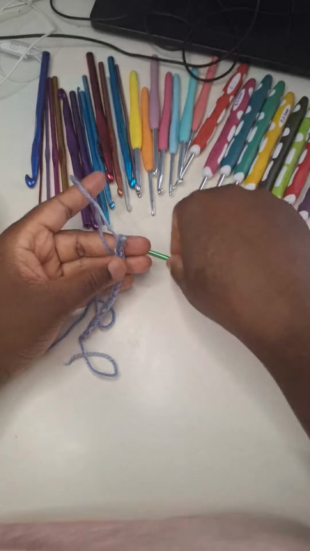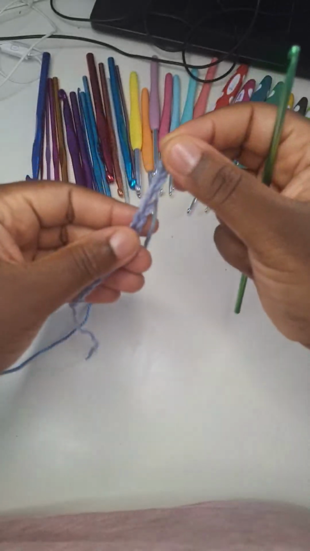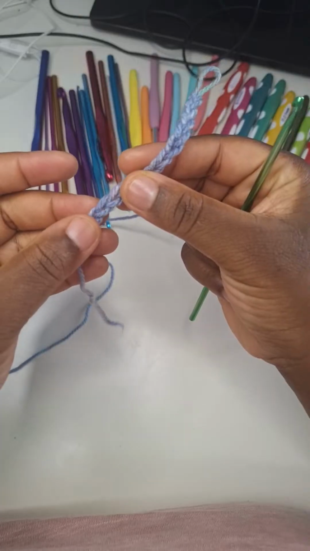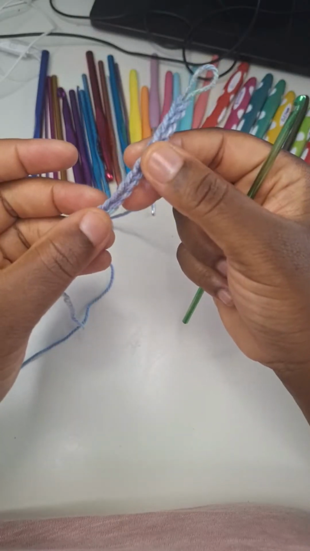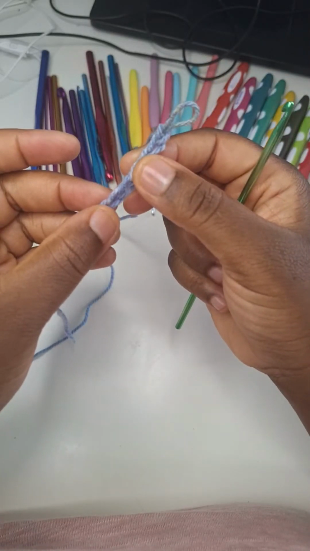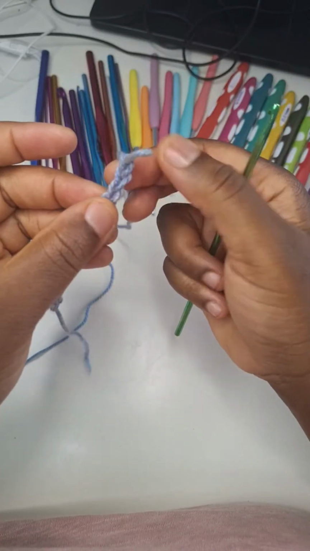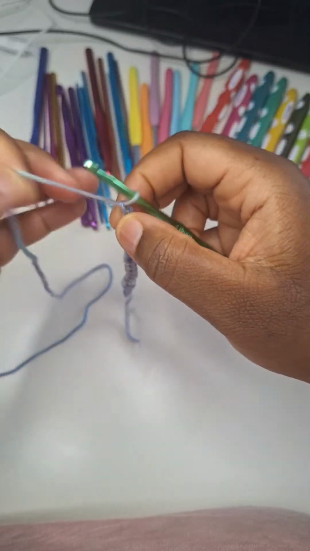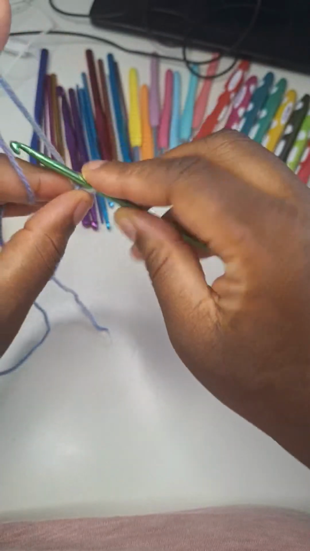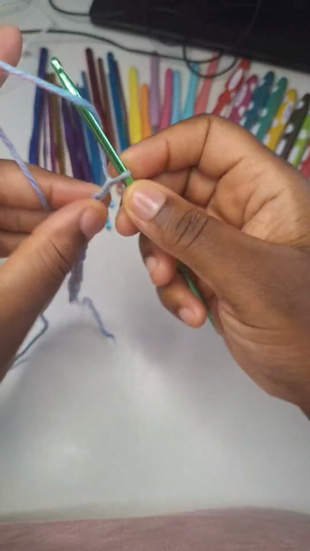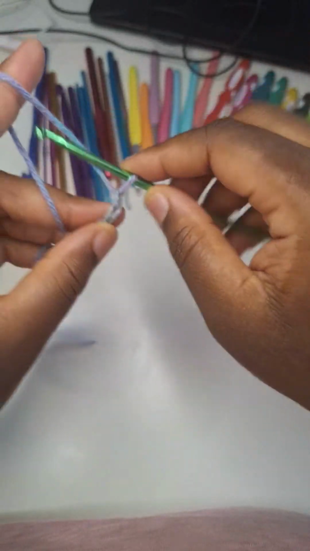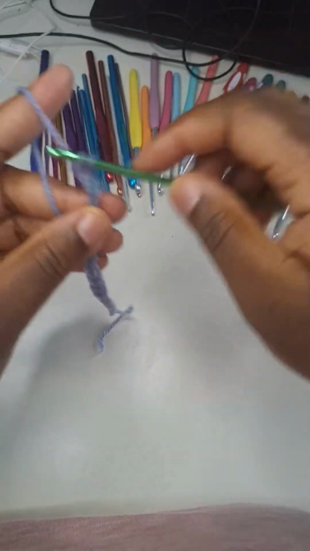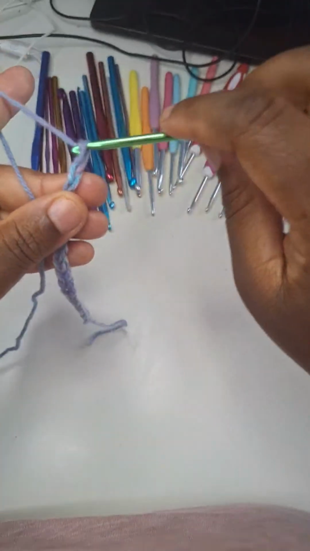Okay, so I'm going to count my chains here. It's important that you count your chains. So 1, 2, 3, 4, 5, 6, 7, 8, 9, 10, 11, 12, 13, 14, 15, 16, 17, 18, 19, and 20.